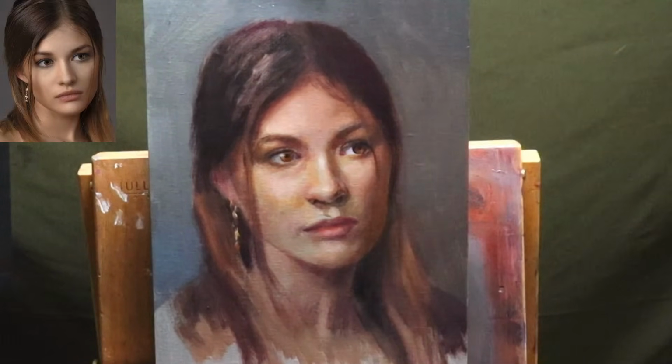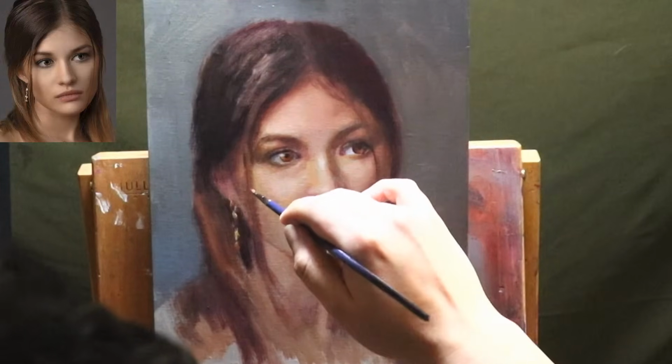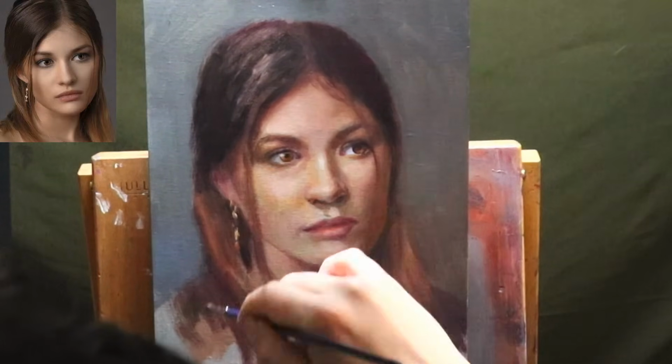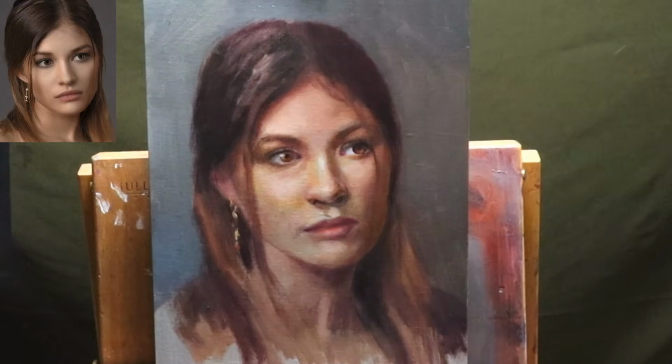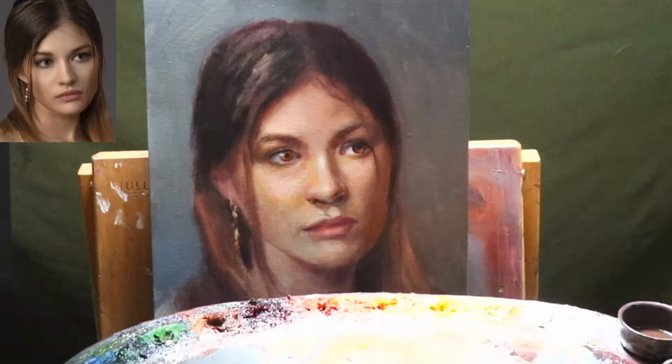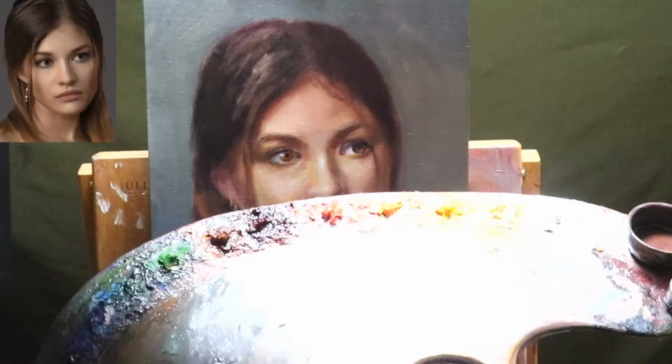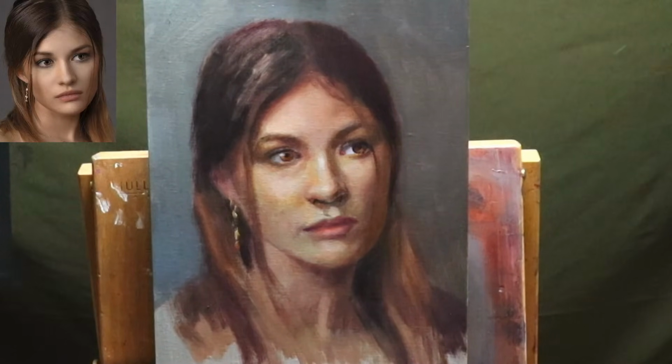But check out the alkyds, right? I mean, this is all alkyds. They work so nicely. Each tube is affordable. I have no cadmiums to deal with. I have hues. So I've got the cadmium yellow, orange, and red hues.